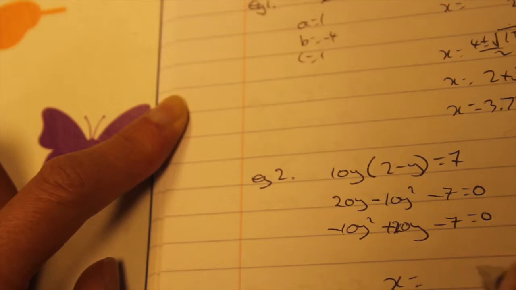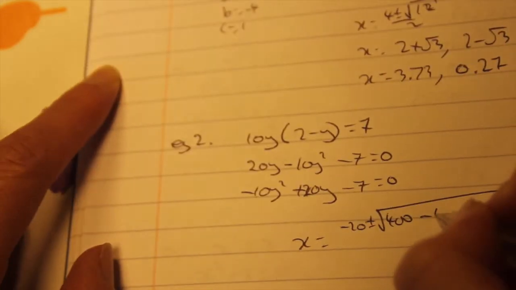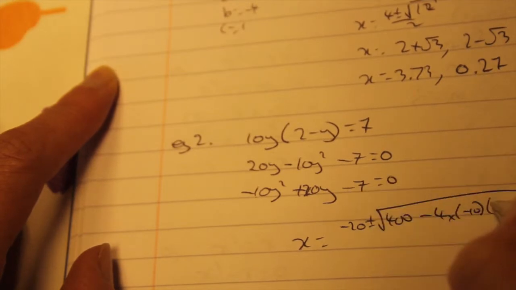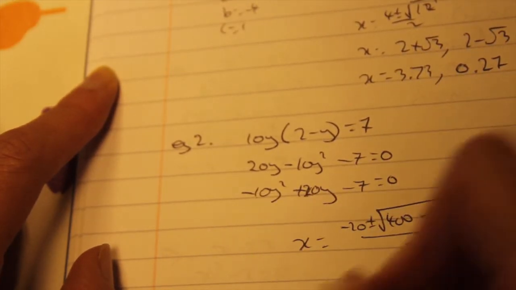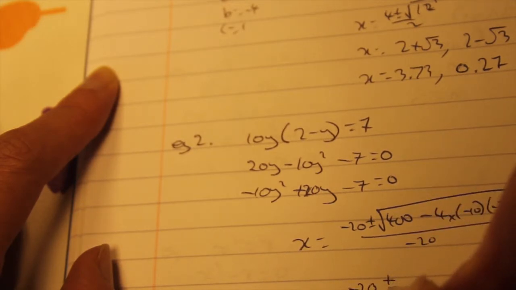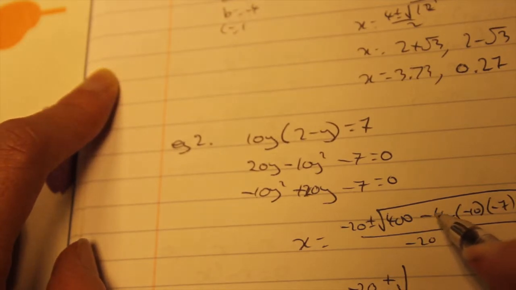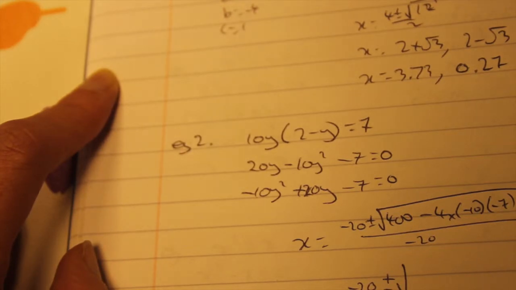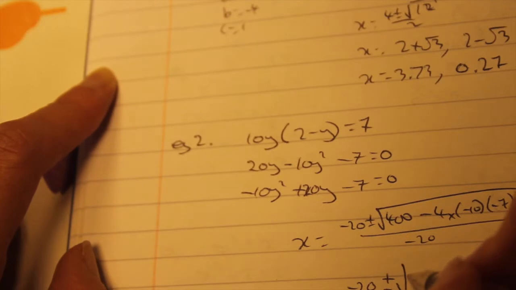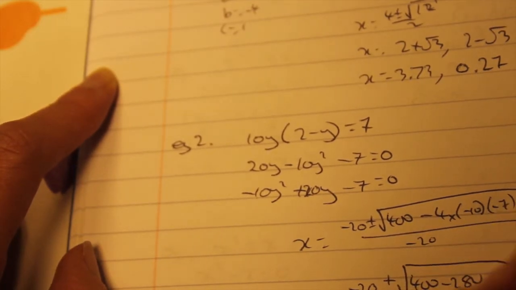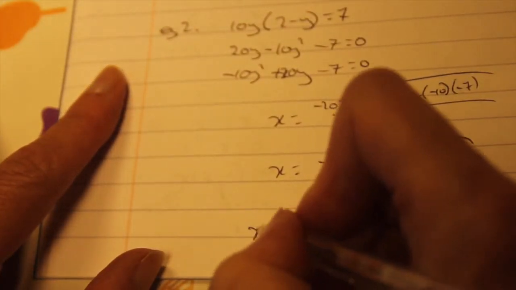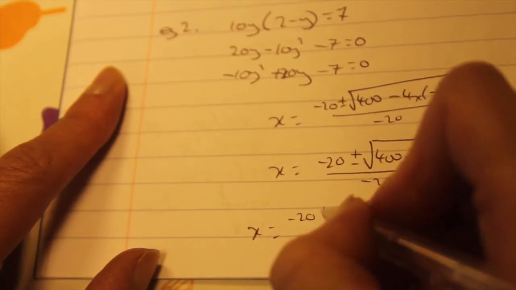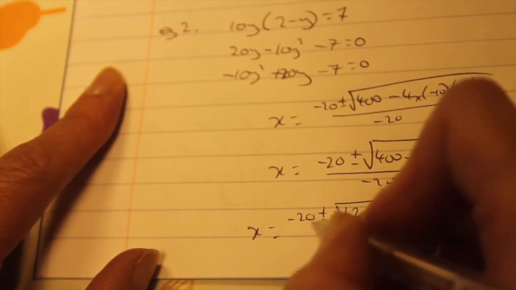And we'll just go straight into the formula. Minus b, so it's minus 20, plus or minus the square root of 20 squared, minus 4 times a, which is minus 10, and b is minus 7, all over 2 times a, minus 20. So it's minus 20 plus or minus the square root. Now I'm going to work this bit out. Minus 4 times minus 10 is 40, plus 40 times 7, minus 7, sorry, is 280. So it's 400 minus 280, all over minus 20. And splitting that up, so it's minus 20 plus or minus the square root of 120 over minus 20.